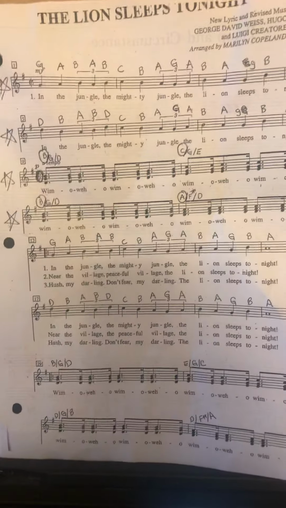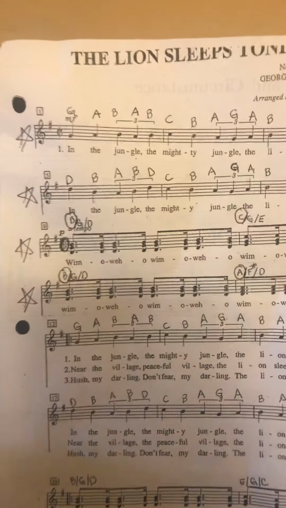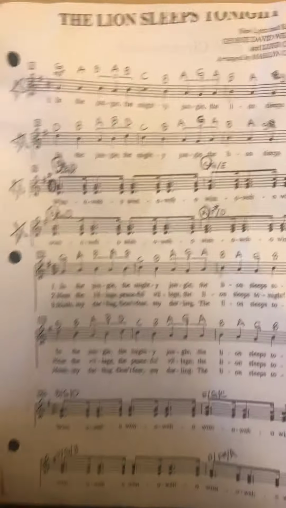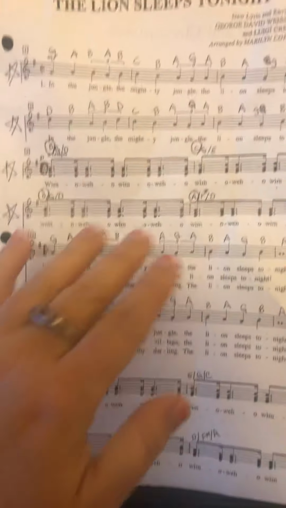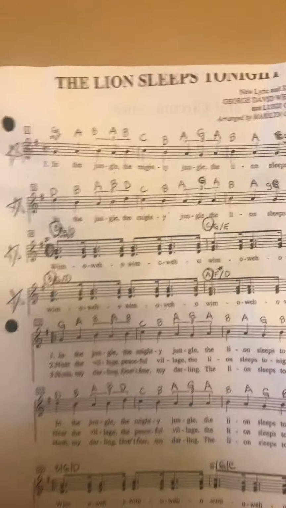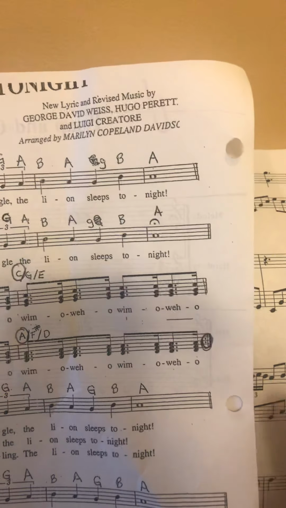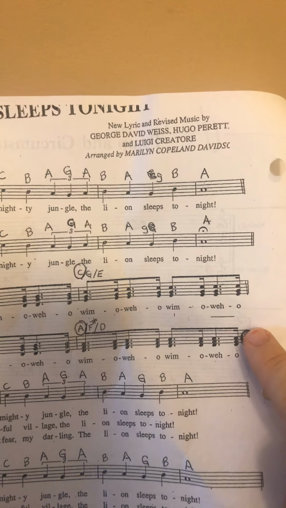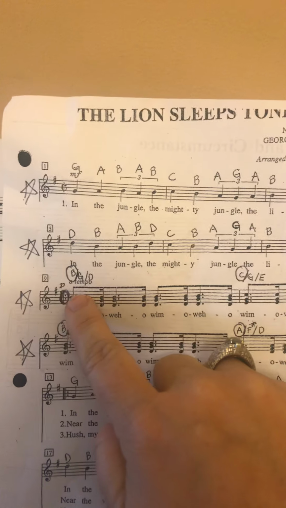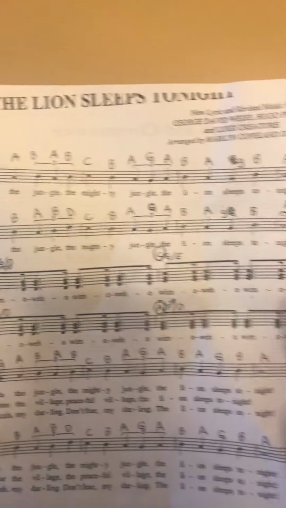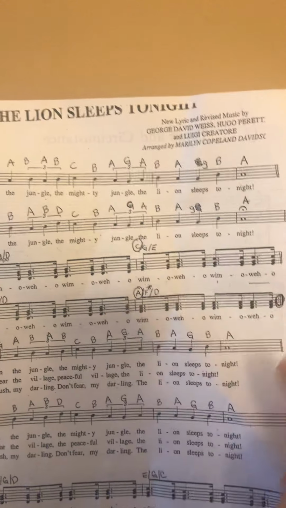This is the music, The Lion Sleeps Tonight. And you can see I starred the top 4 lines because the song just repeats. The bottom 4 lines are the same as the top 4, so don't even worry about the bottom part of the song. Just focus on the top 4 lines. And I want you to notice, so star those. At the end of the 4th line, we have repeat dots, and at the beginning of the 3rd line, we have repeat dots.